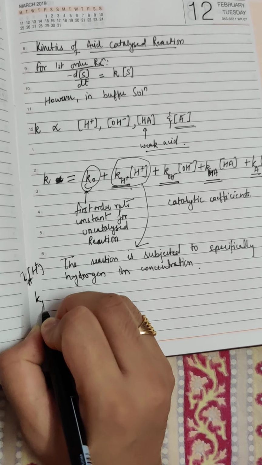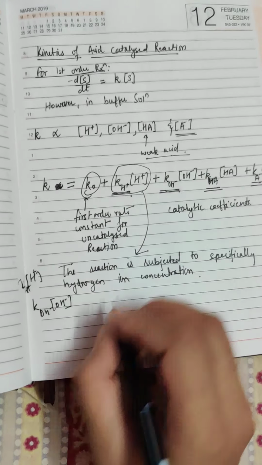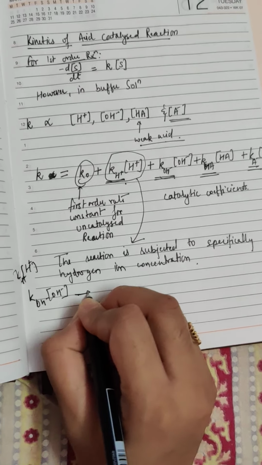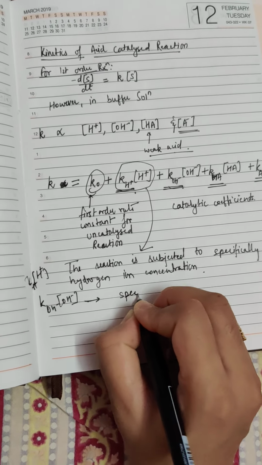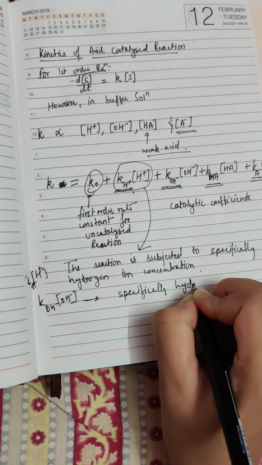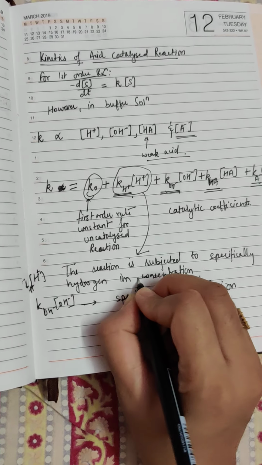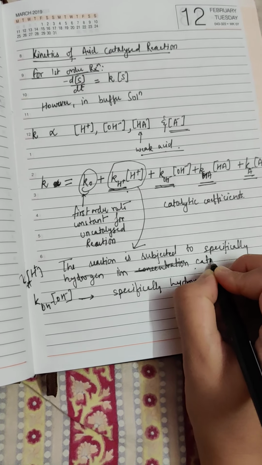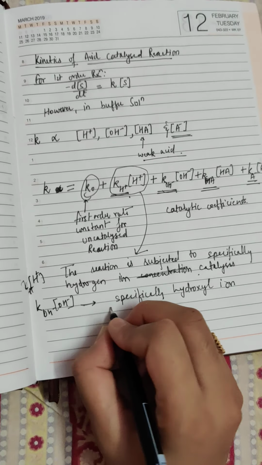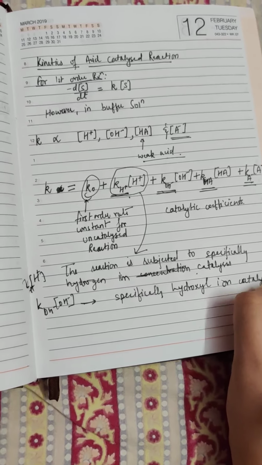If we have K OH negative into OH negative, this third term dominating, then we can say our reaction is specifically hydroxyl ion catalysis.